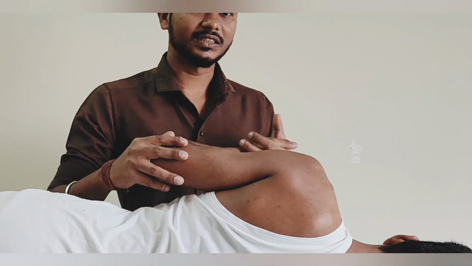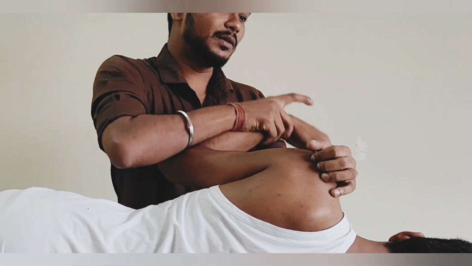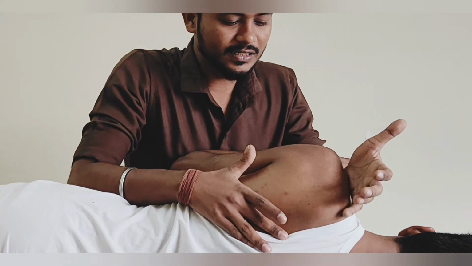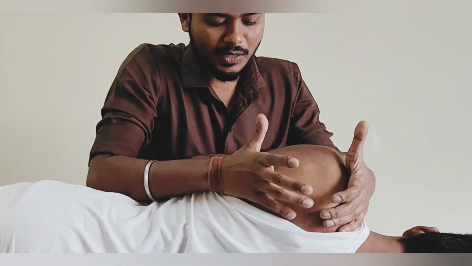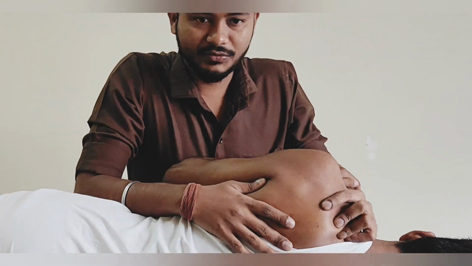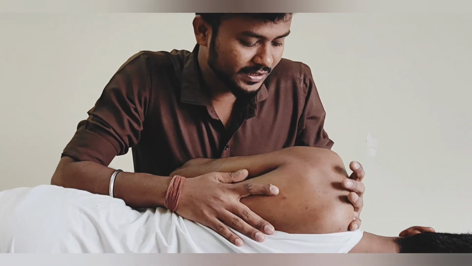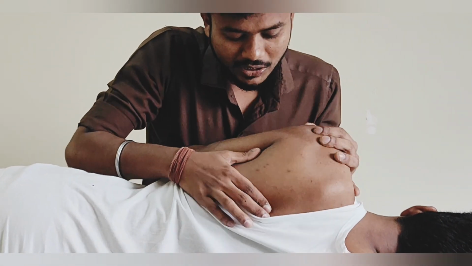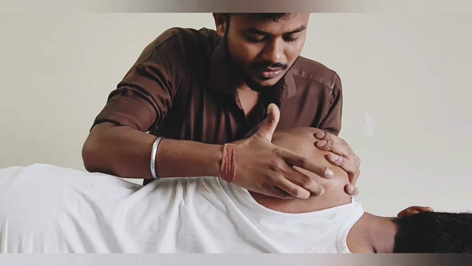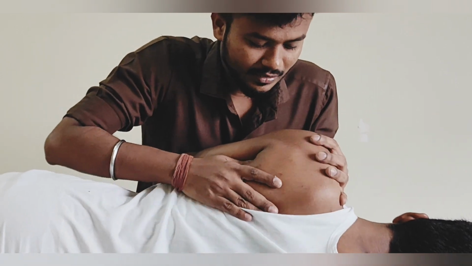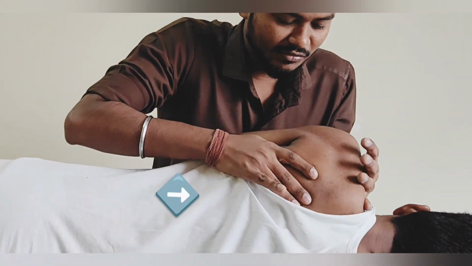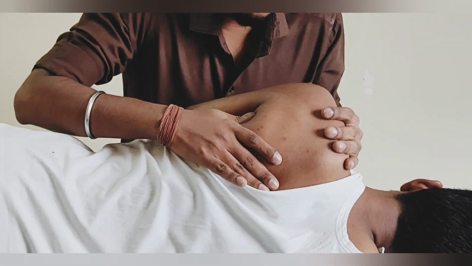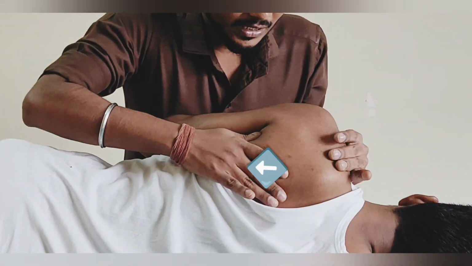Then we have to flex the elbow joint. Here I am taking the elbow, and the patient will hold the hand here. Then this is the placement: superior to the scapula, inferior to the scapula. Now we will do this glide for elevation. See, we have to hold the scapula like this. This is the medial border. I am holding like this. This is elevation. This is elevation and depression. Like this we have to do depression.